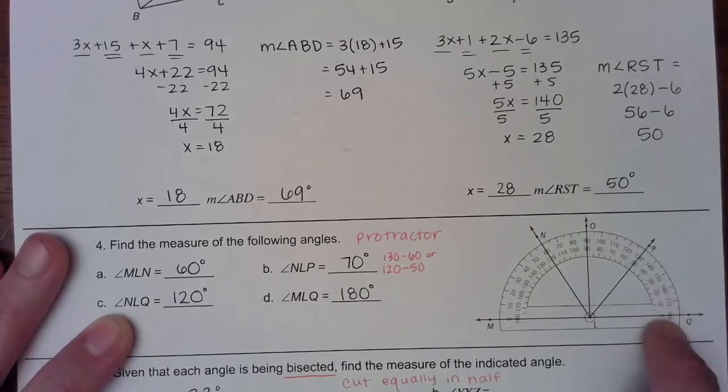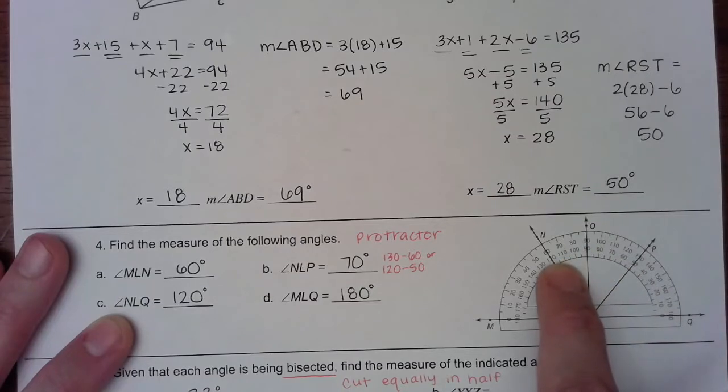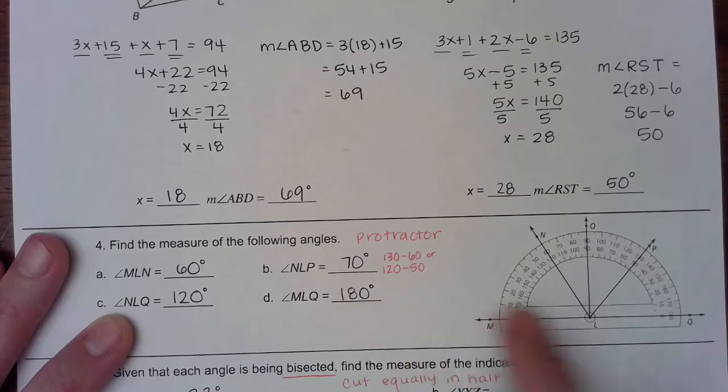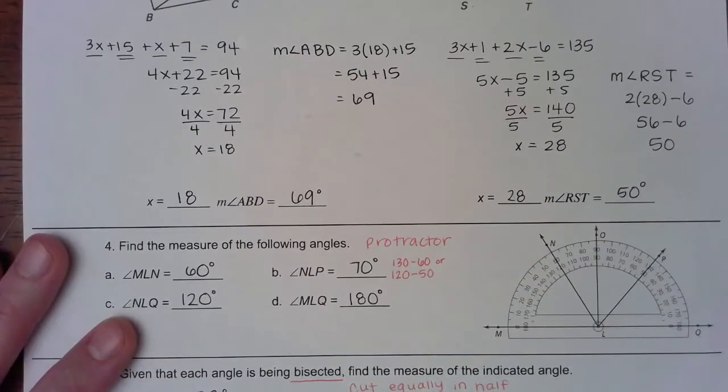you're starting on this side, so you're going to count on the inside numbers, and so NLQ would be 120 degrees, because that's where this line would stop. And then MLQ, you don't really have to use the protractor, but it doesn't matter which way you go, outside or inside, that's a straight angle, so that would be 180 degrees. So acute, obtuse, and straight.